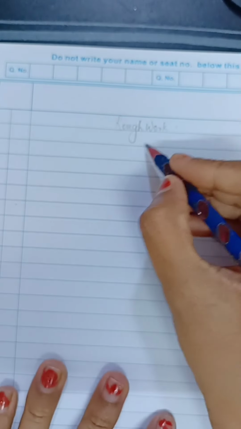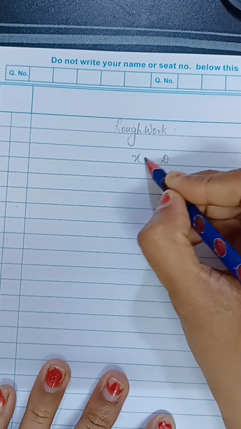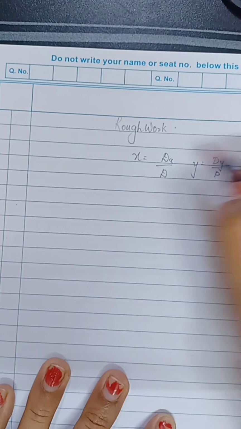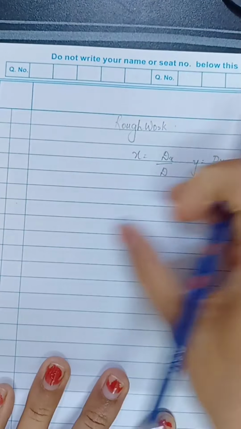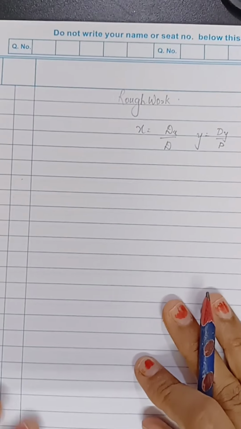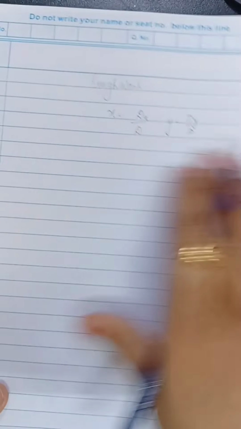Now a few formulas. Suppose you have learned the formulas by heart, and as soon as you start writing the paper you may not remember them. So as soon as you get your answer sheet, you can write the formulas before you forget. x is equal to dx upon d, y is equal to dy upon d, like that. Whichever formula you want to write, you can write here and keep. No problem. With pencil you can write and keep, so that you remember the formulas well. You can draw the trigonometric table for geometry or the circle formulas. Everything can be written and kept as soon as you get your answer sheet.